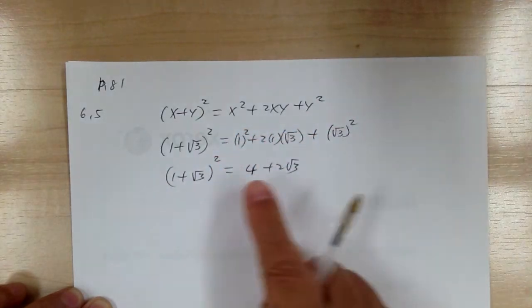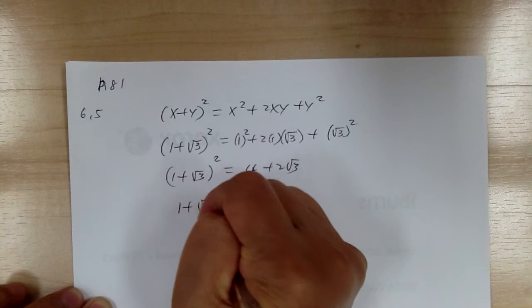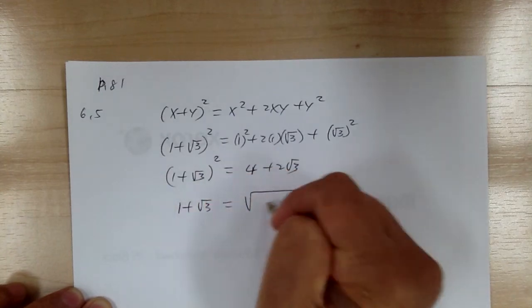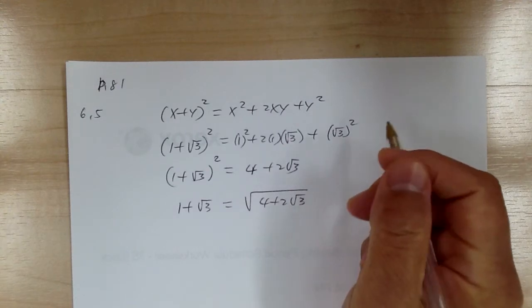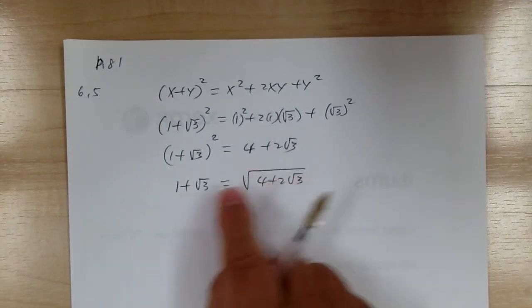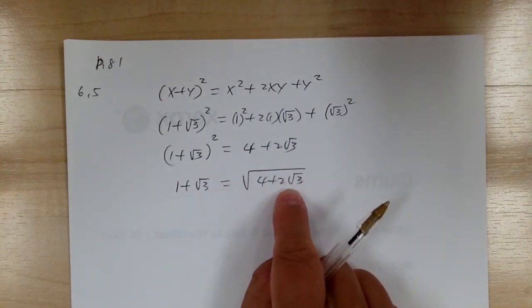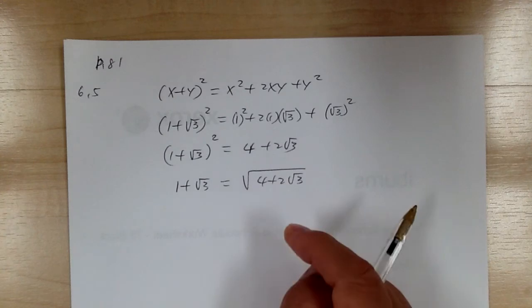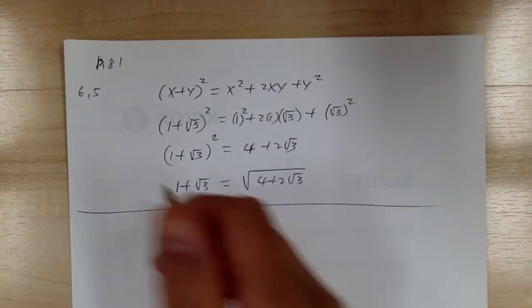Now, if you take the square root of both sides, you're going to get 1 plus square root of 3 equal to square root of 4 plus 2 square root of 3. So notice that you have a square root inside the square root, and it's equal to that. That means there is a way to simplify the square root inside the square root, and that's what we're going to learn how to do.